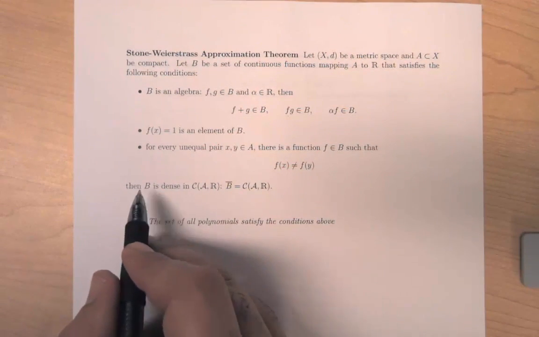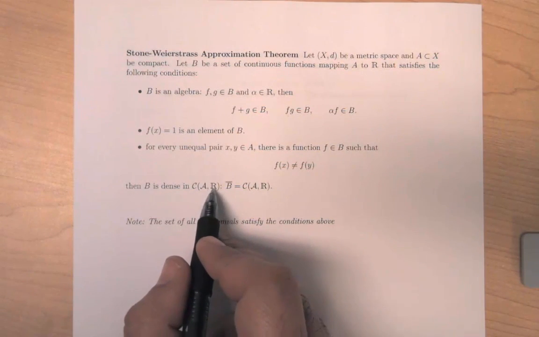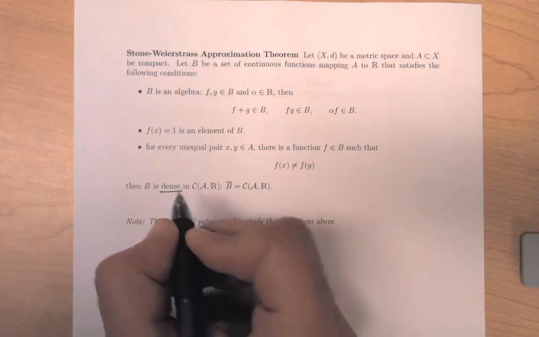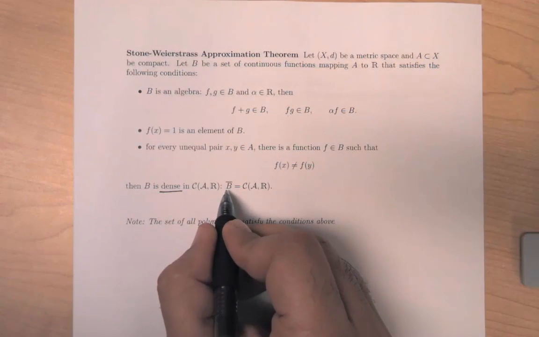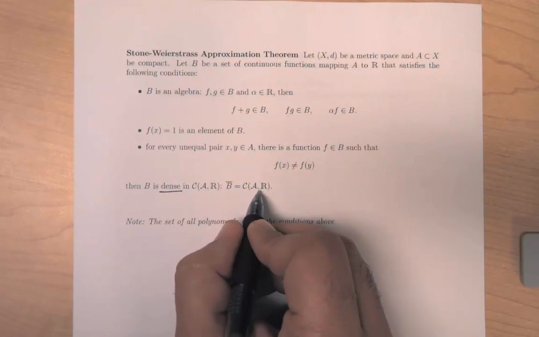Then we say B is dense in the set of all continuous functions mapping A to R. Now, what do I mean by dense? I mean that the closure of B, that is B joined to every accumulation point of B, equals the set of all continuous functions from A to R.